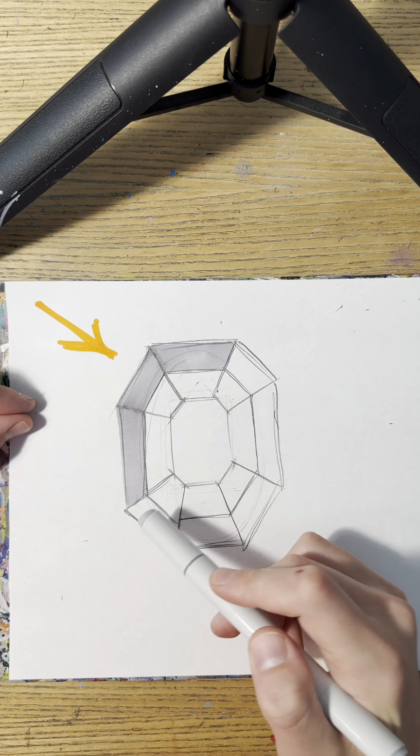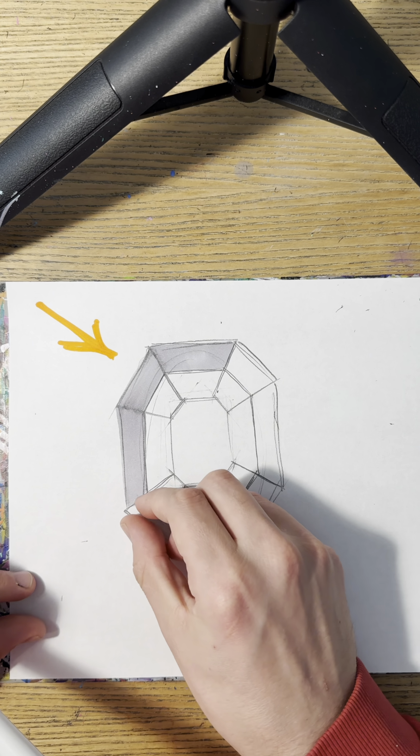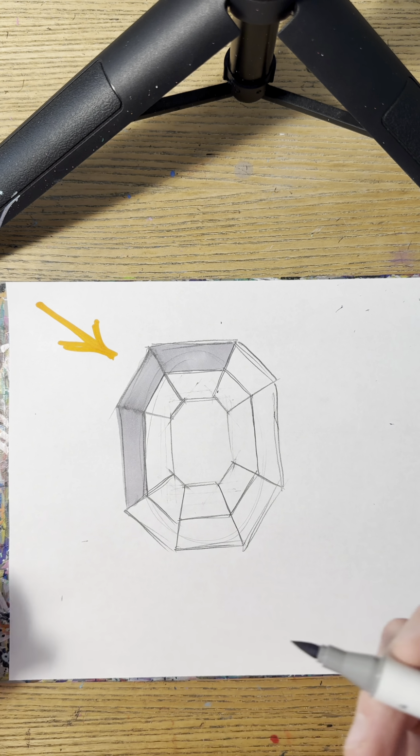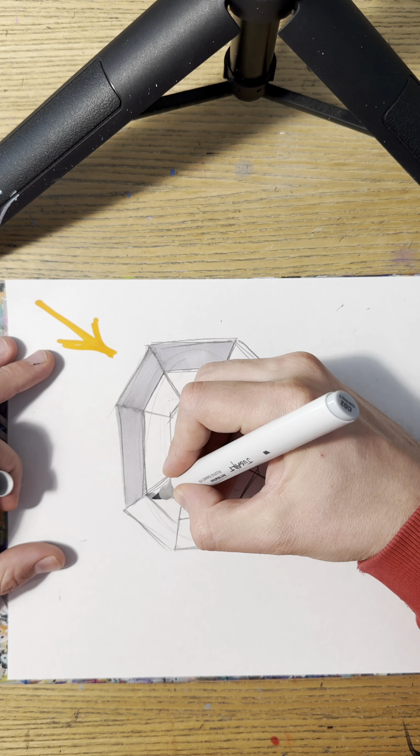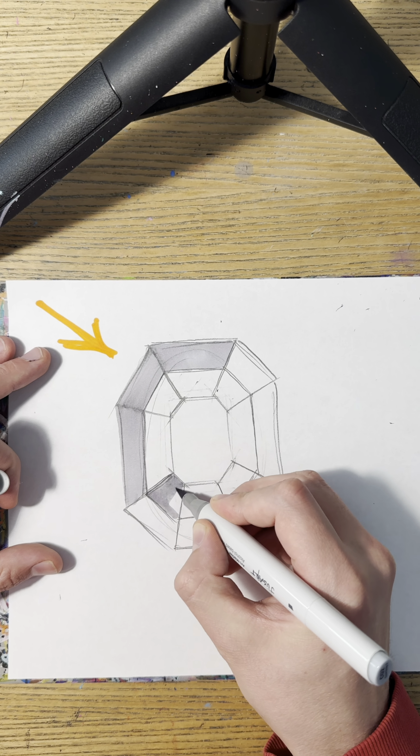Then this next section is a little tricky. You could call this the bottom of it, or you could call it the left. I feel like it's more on the bottom than it is on the left. The light probably isn't going to be hitting the bottom of that. So we're going to fill in this top section where the light would be hitting.